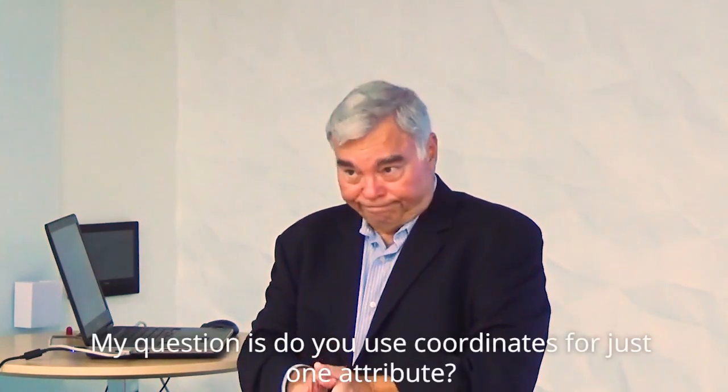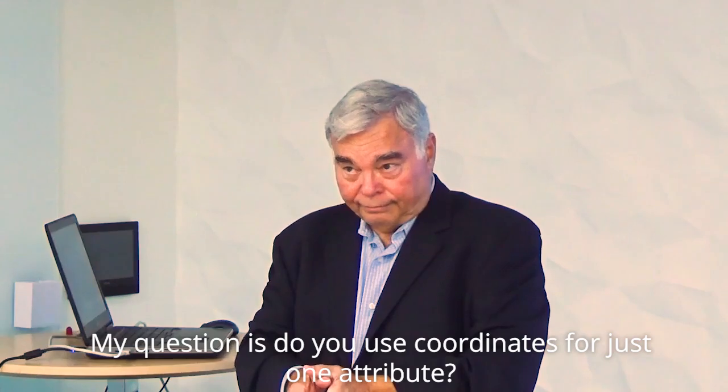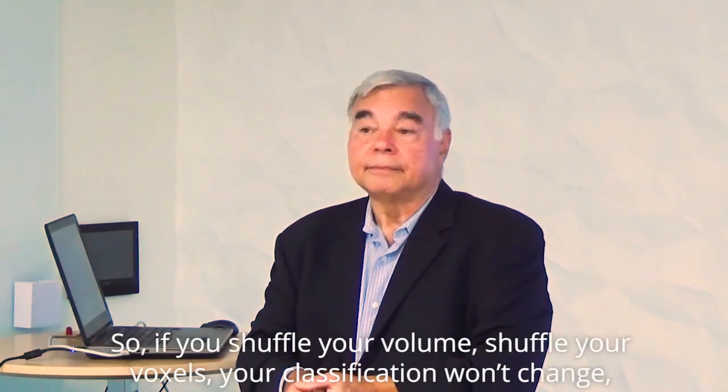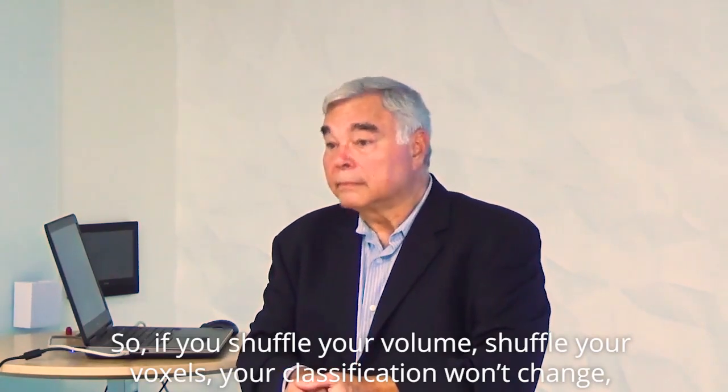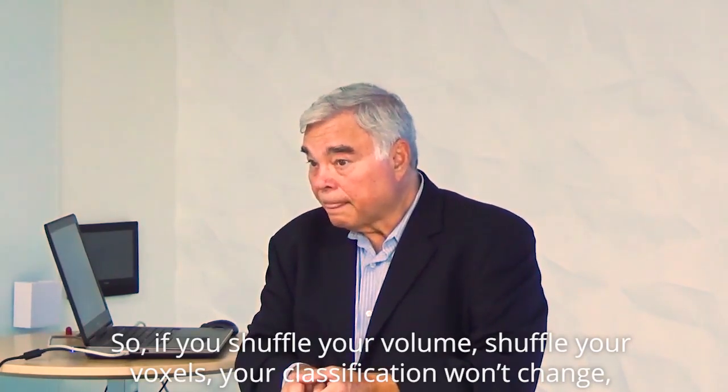My question is, do you use the coordinate as one attribute? No. So if you shuffle your volume, shuffle your voxels, your classification won't change, is that right? We intentionally randomize the training order. That's very important because we don't want to bias our results in any way during the epochs, during the training process. So we randomize our selection of the samples during the training process.